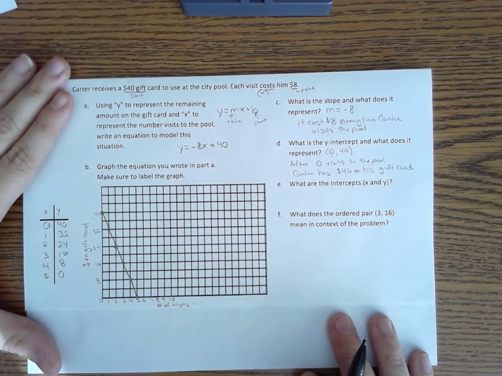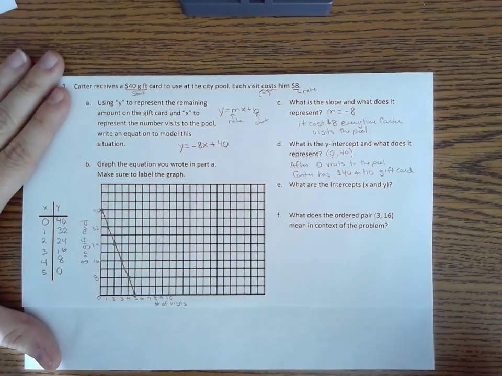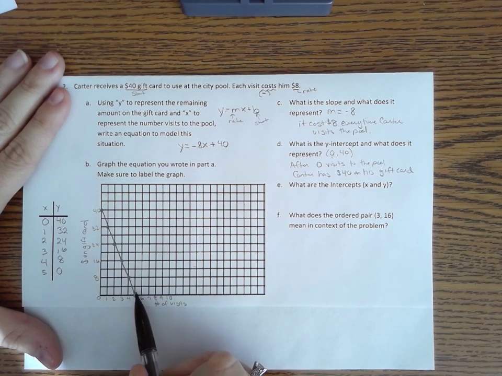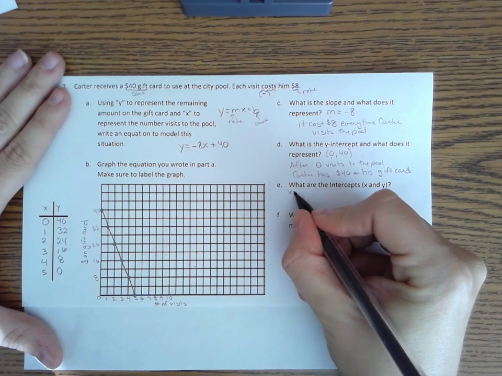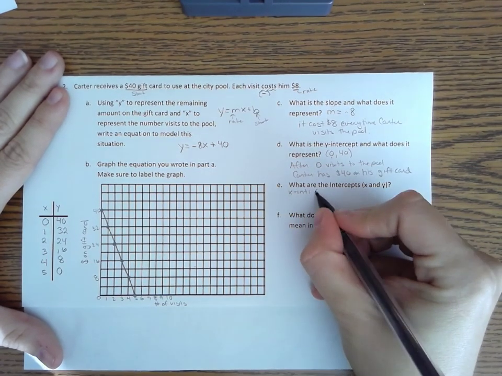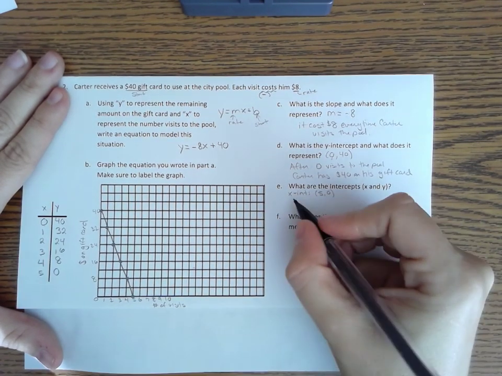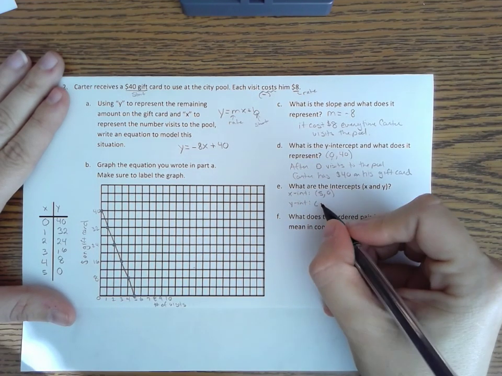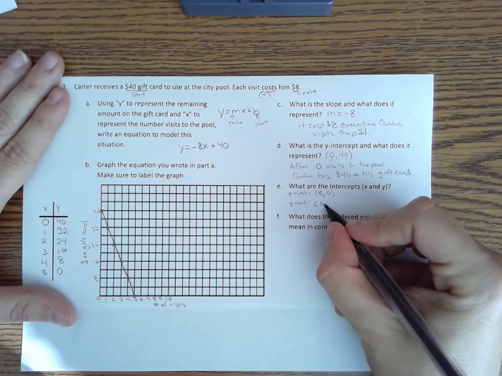Okay. What are the X and Y intercepts? Well, we know that an x-intercept is where we touch or cross the x-axis. So we're looking at this point right here. That ordered pair is going to be (5, 0). And the y-intercept is the one that we already labeled in part D, (0, 40).